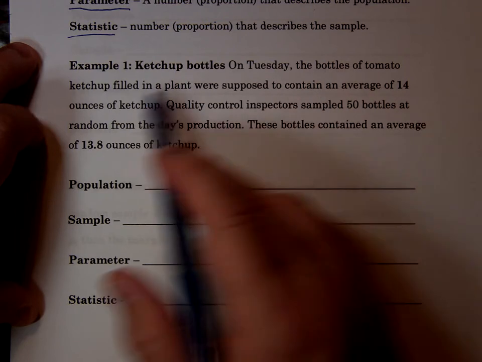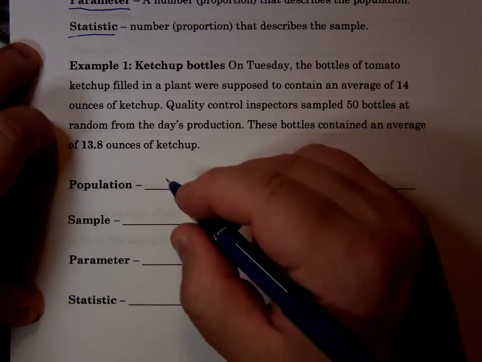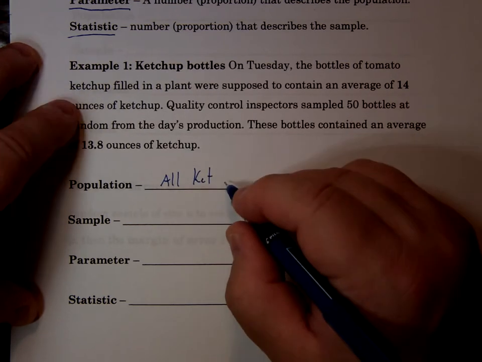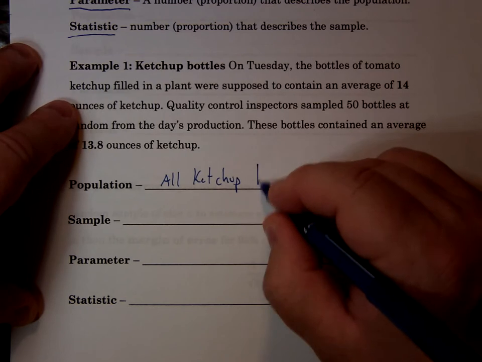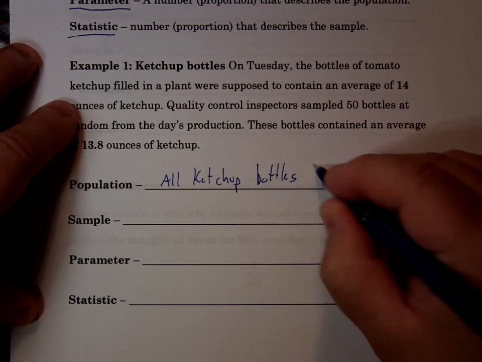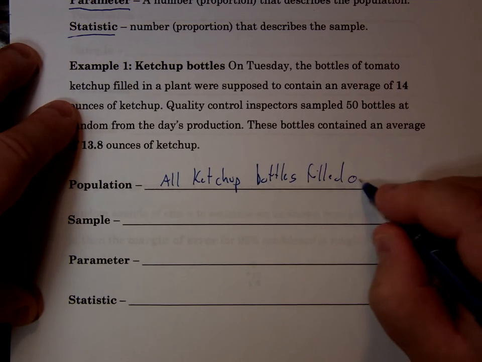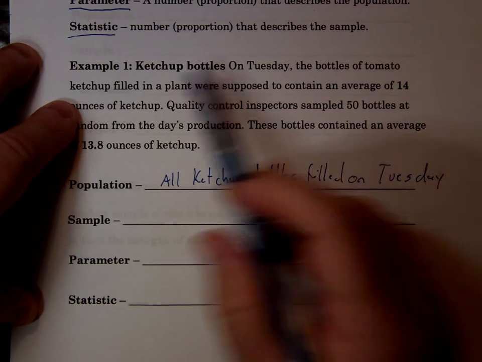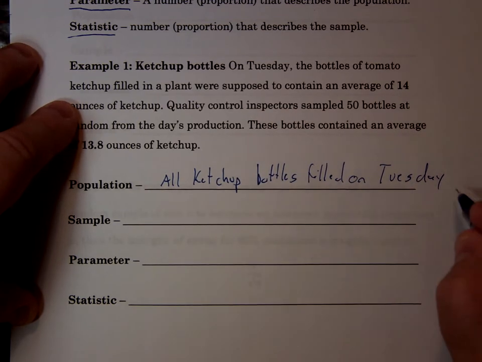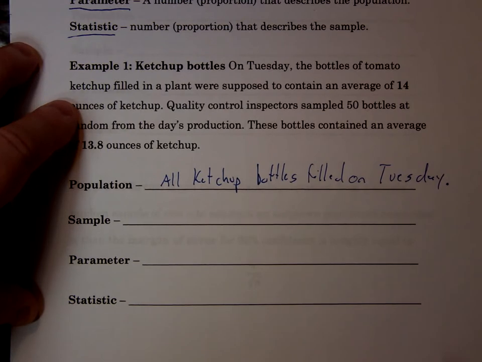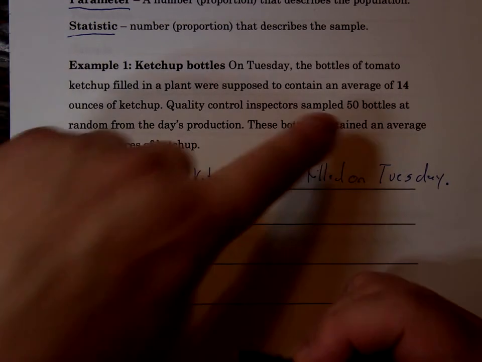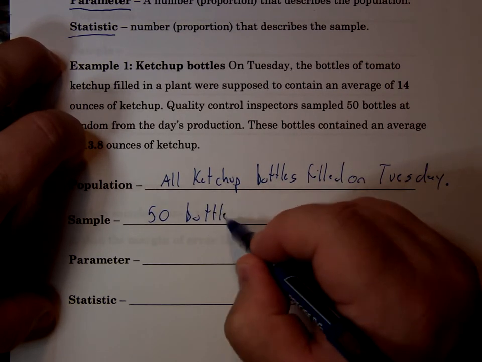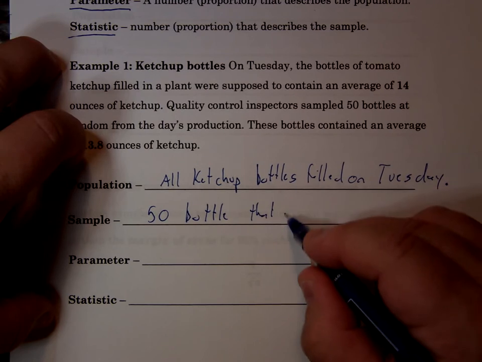So he's testing on a certain day. The population for this is all ketchup bottles filled on Tuesday. Right? He's not worried about any other day. We're just testing for Tuesday. So all the ketchup bottles that were filled that Tuesday, that's our population. The sample is the 50 bottles that were tested.